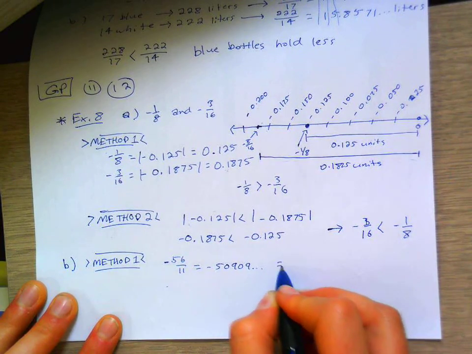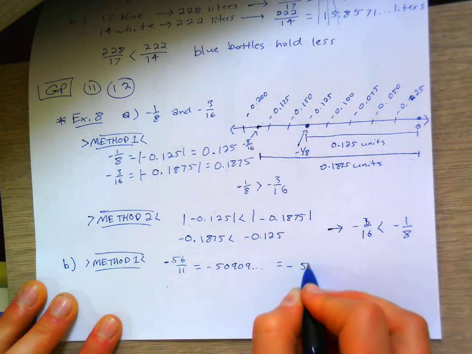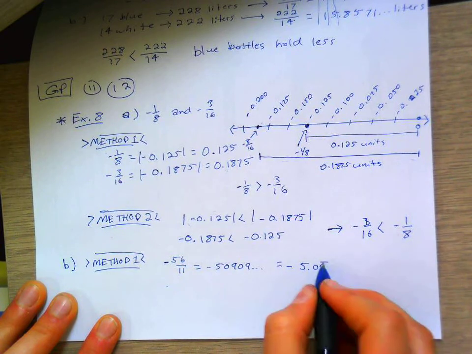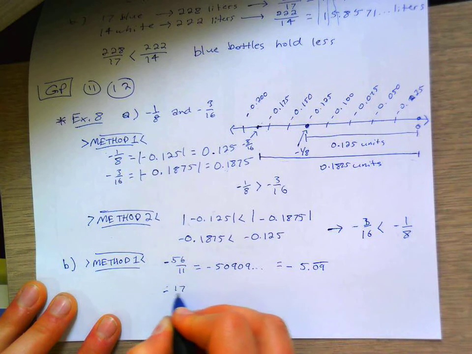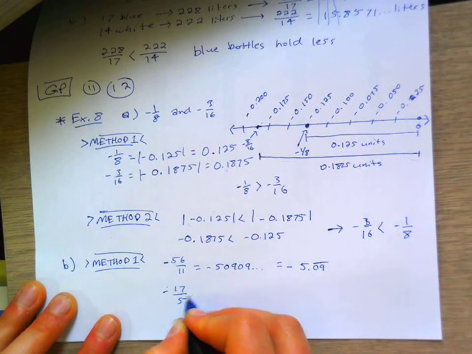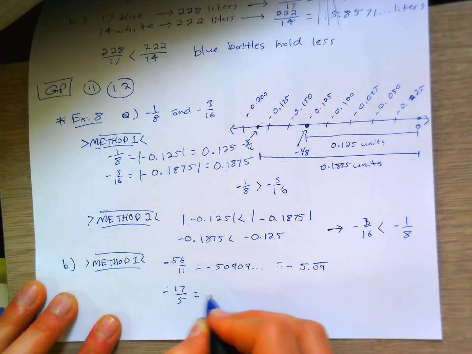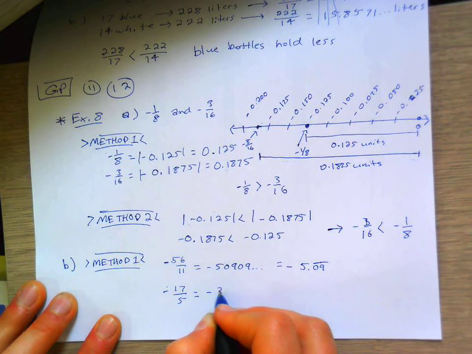The 0 and the 9 are repeating. And -17/5 equals -3.4. I forgot to put the decimal point here. Don't forget that. Here we go.